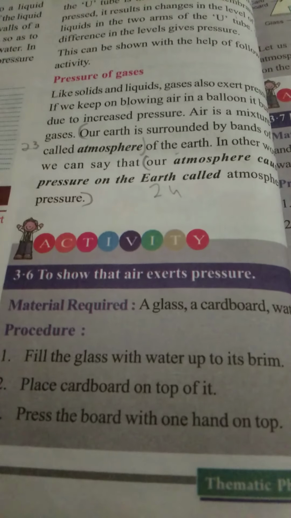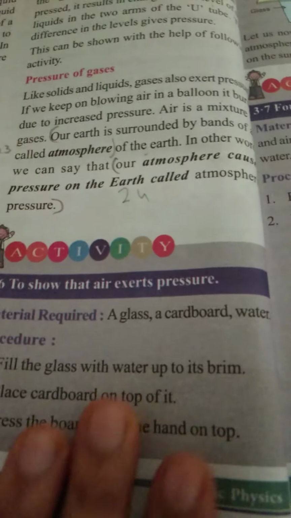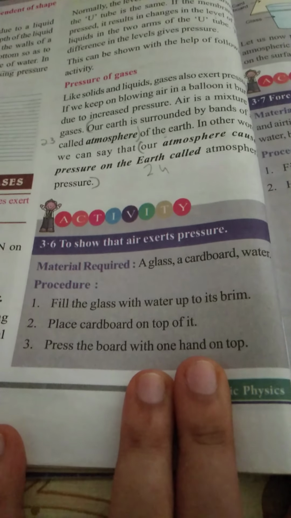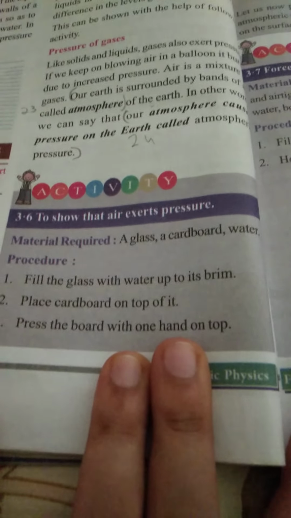In other words, we can say that our atmosphere causes pressure on earth called the atmospheric pressure. Now some activities. First one, to show that air exerts pressure. What are the materials required? Materials required are a glass, a cardboard and water. Only three materials are required.